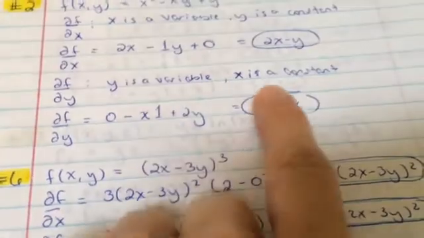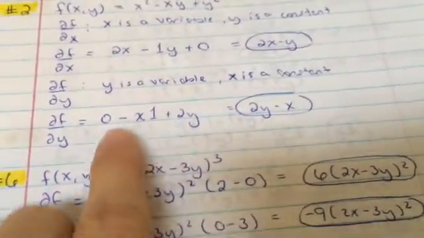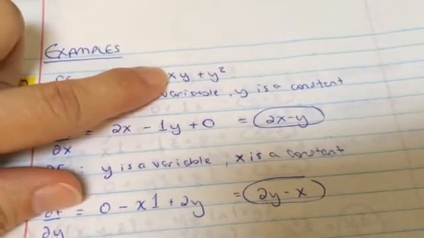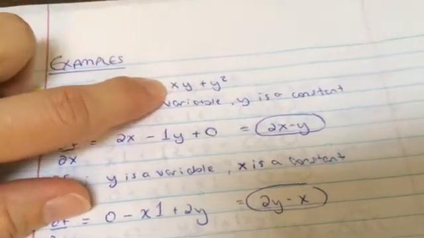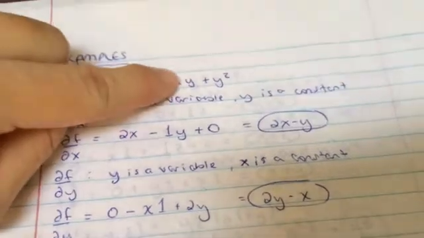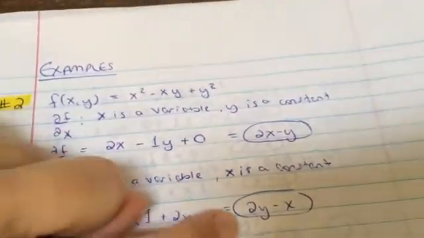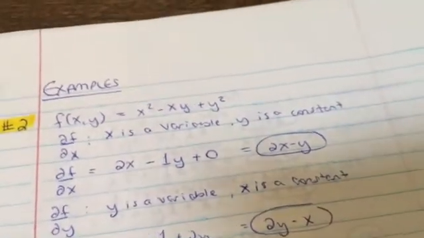Y is a variable. X is a constant. So going back up here, constant, derivative is 0. Number times a variable, so the number just hangs out. Derivative of the variable is a 1, and then variable, so take the derivative. So it'll be this. Okay, all right, let's try another one.